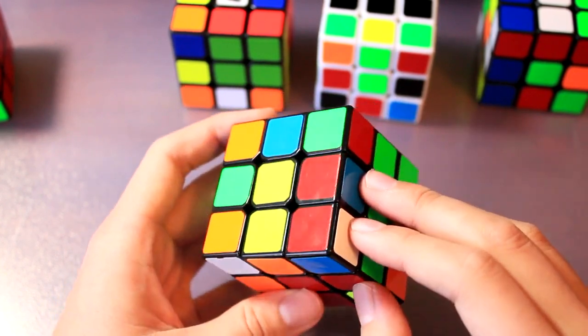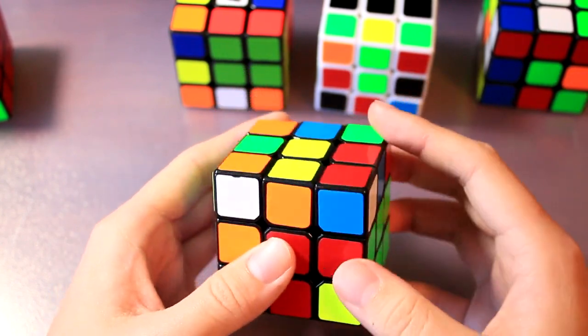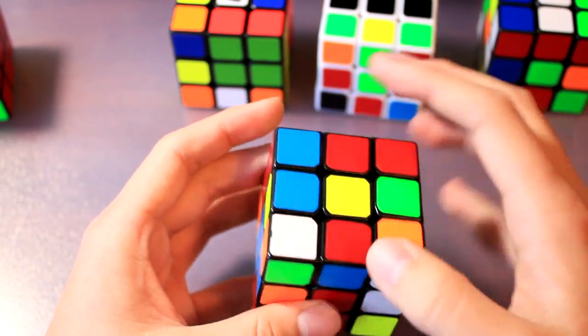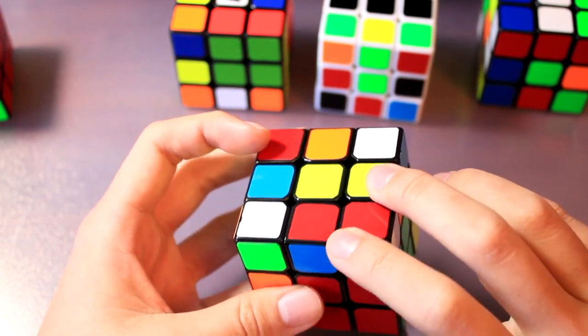So this is the first pair I see, but I also see this pair shortly after, and this seems like a better option, so I'm going to do it. And as I'm doing that, I'm tracking these 2 pieces, so I connect the moves and pair this right away.